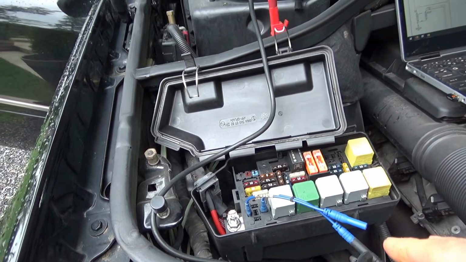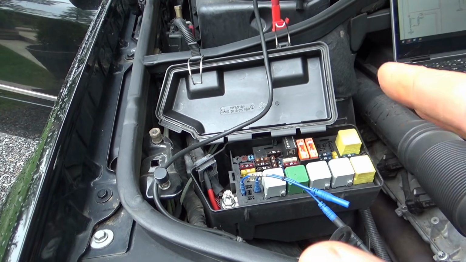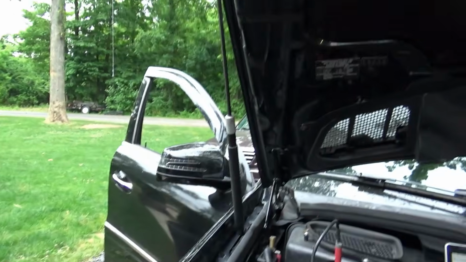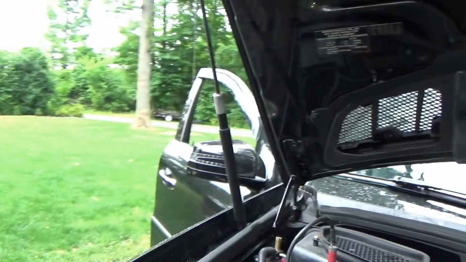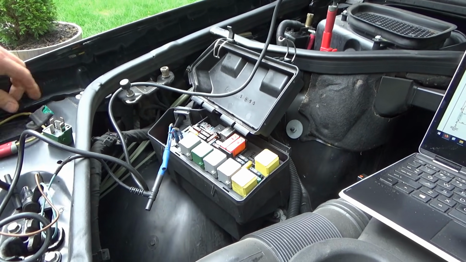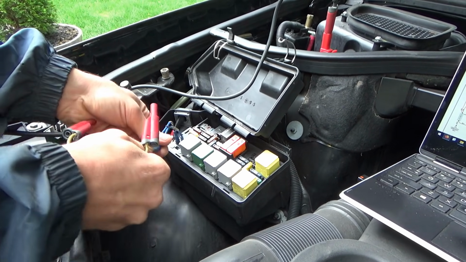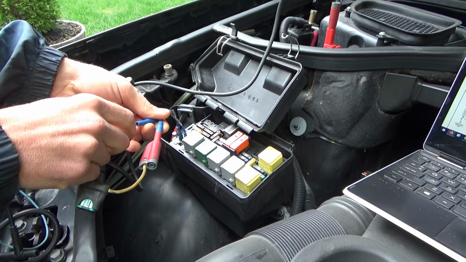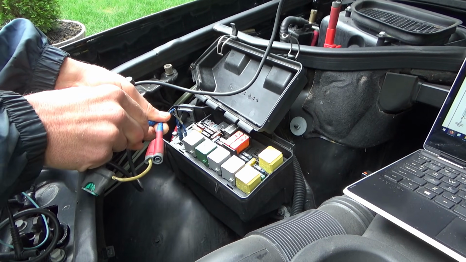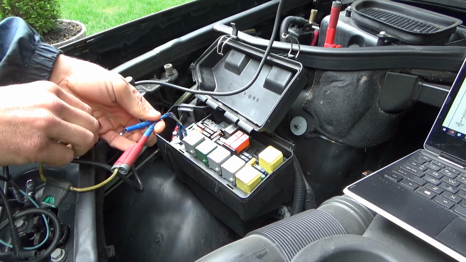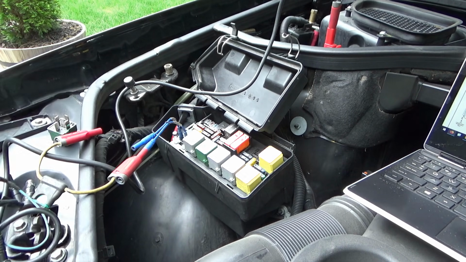So if we jump these two together with the key on, will the car start? Let's try that, and then we'll go after the control side if there's a problem. So fuse jumper. Ready? Keys on. Nothing. Let's check the amperage on there.